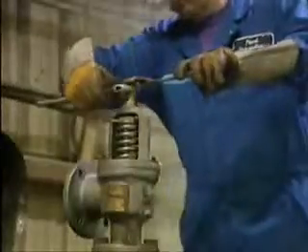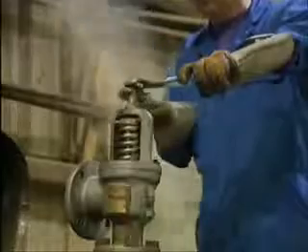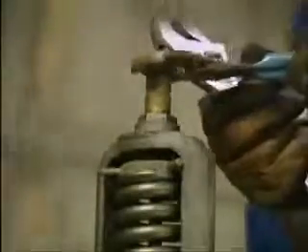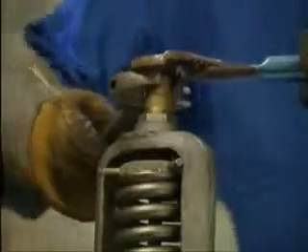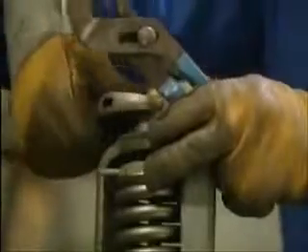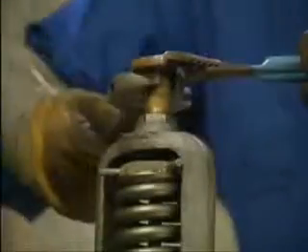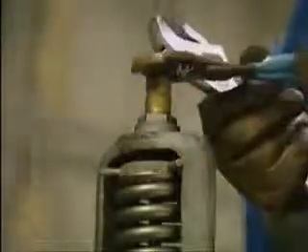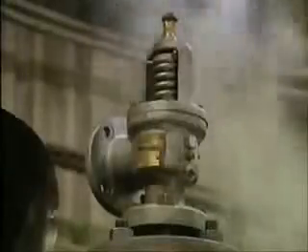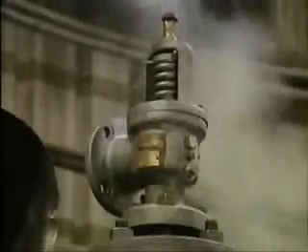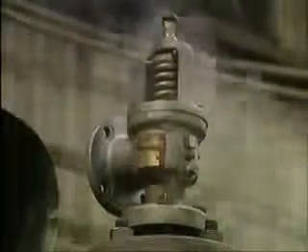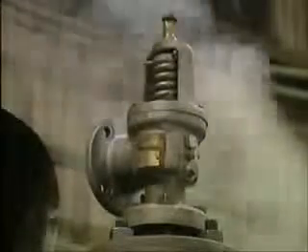Which way you should turn the screw depends on whether the valve is opening too soon or not soon enough. For example, if the valve is opening too soon, you should tighten the compression screw by turning it clockwise to increase tension on the spring. On the other hand, if the valve is opening too late, you should back the screw off a bit by turning it counterclockwise to relieve some of the tension on the spring. After you've adjusted the compression screw, test the valve again to see if it's been set properly. Usually you need to make several adjustments and tests to fine-tune the set point of the valve.